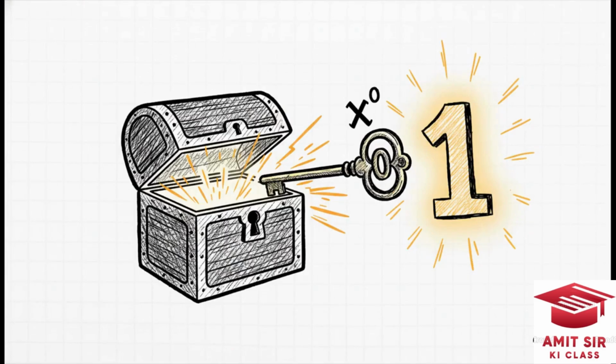So since x to the power of 0 is 1, we've done it. We just proved that that huge, intimidating expression we started with was really just a super complicated, fancy way of writing the number 1. Puzzle solved.